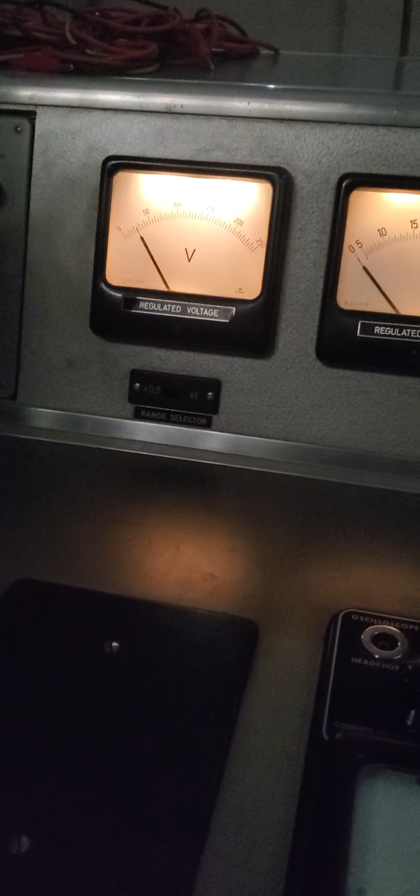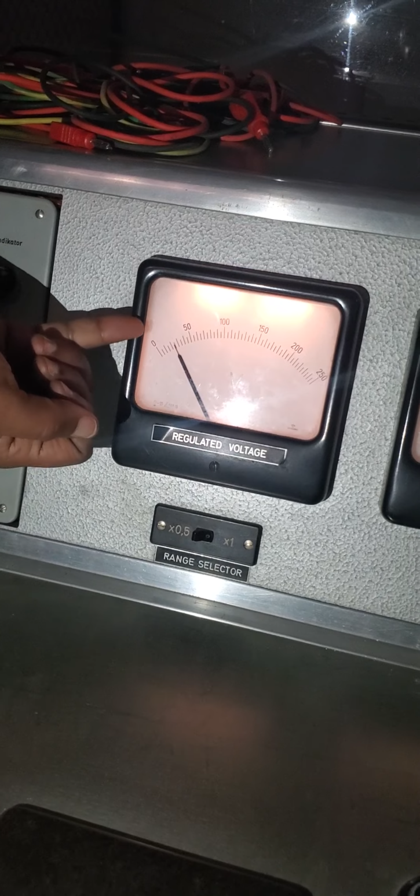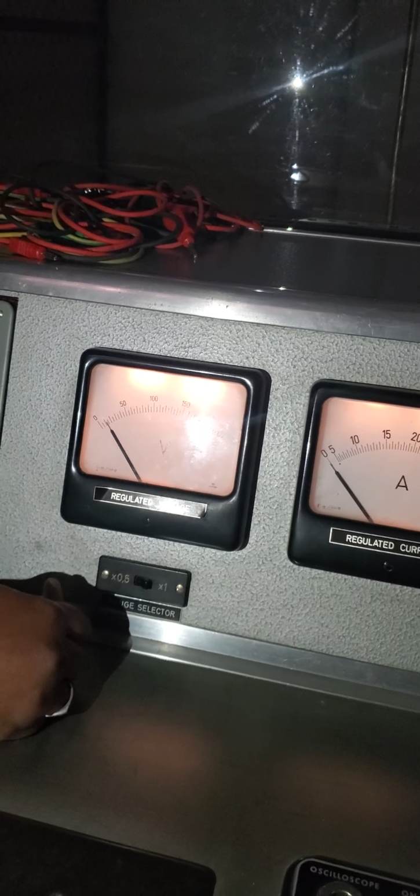Now, this is 0.5, this is 1. If you are making 0.5, here you have to multiply each division by 0.5. This is 10, this is 20, 25, 50. So 0.5 means it is 12.5. If you are making this to 1, it is above 10, below 15, which is 12.5. So we are using one division. This is the current reading.